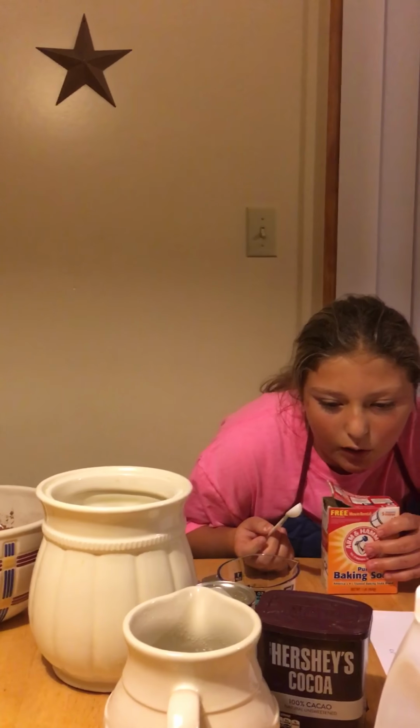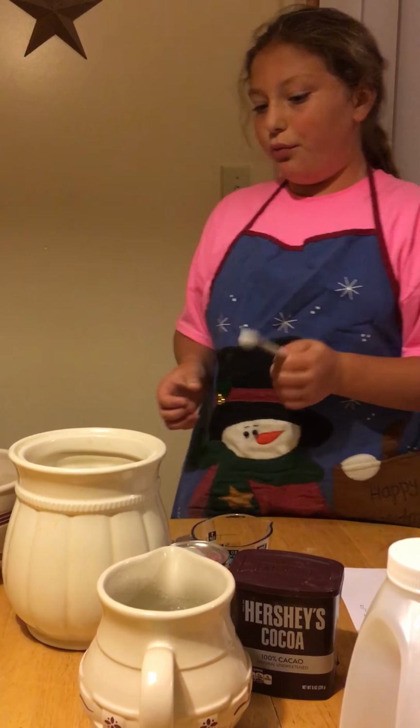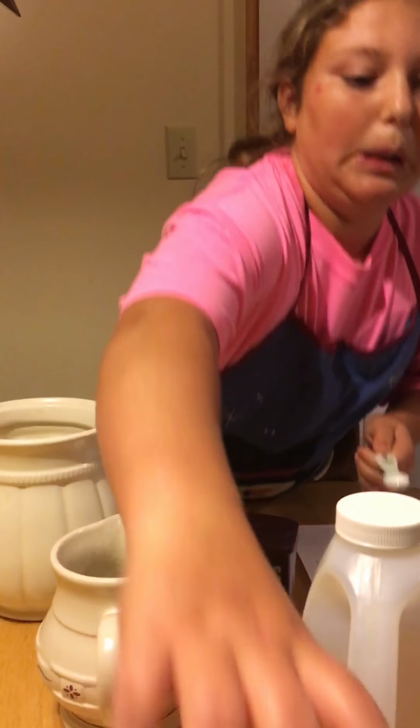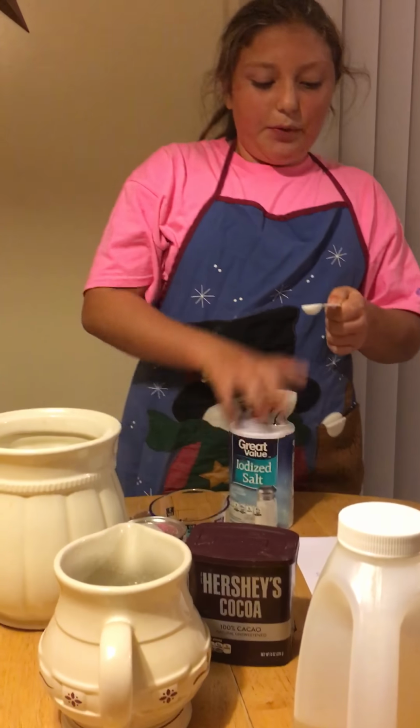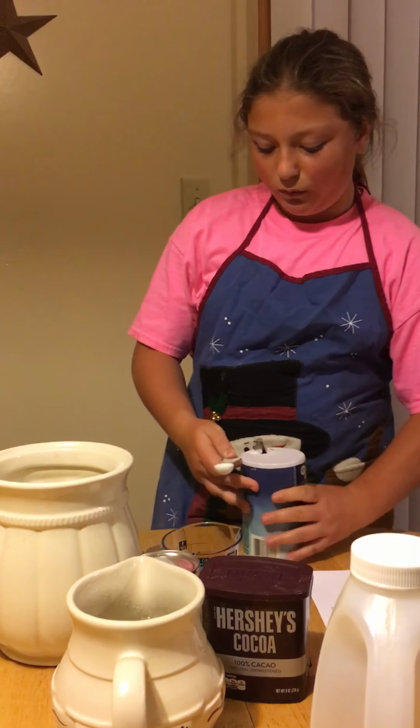Now you need 1 teaspoon of salt. So you would do 2 half teaspoons, because 1/2 plus 1/2 equals 1 whole.